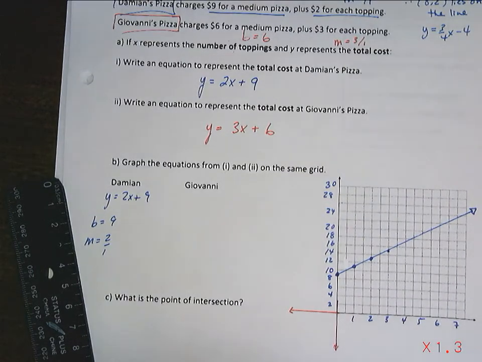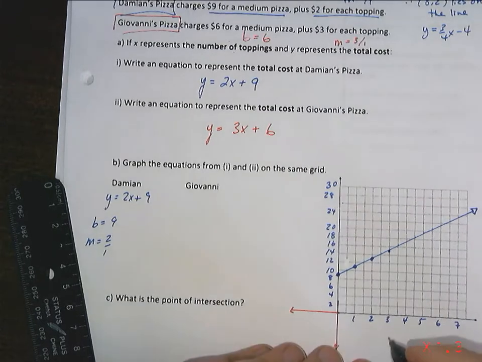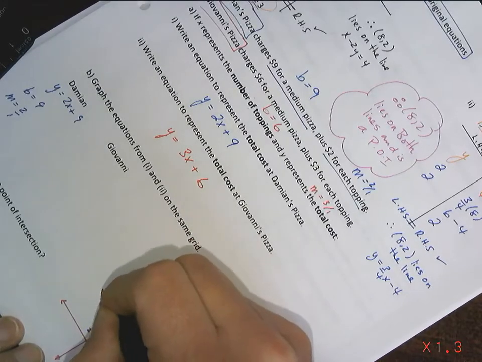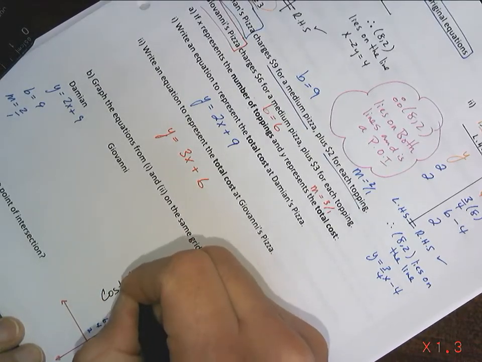So along the bottom here, we can give this a title. This is the number of toppings. And along here, we can have cost in dollars.